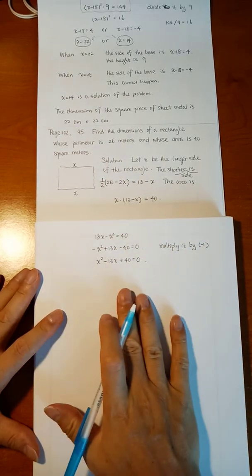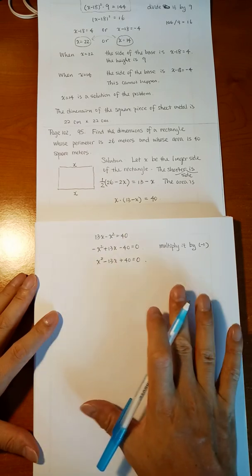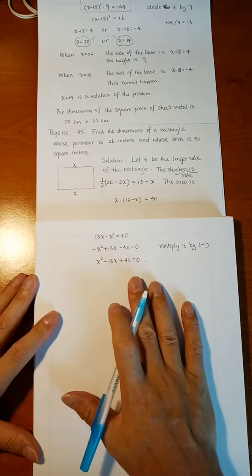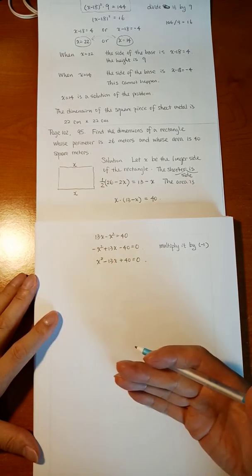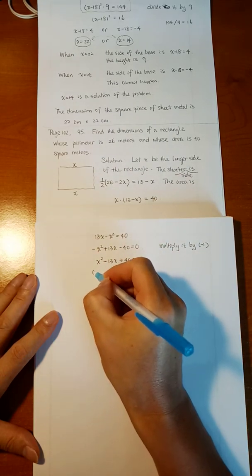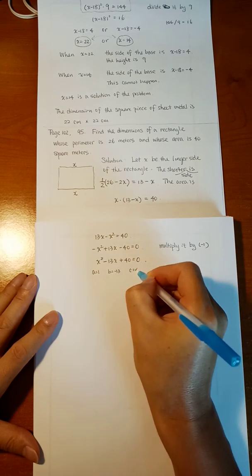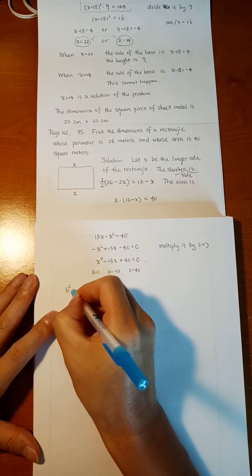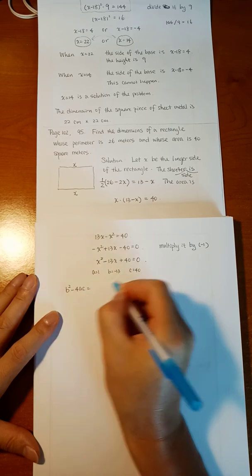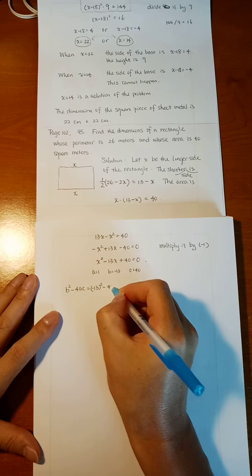Okay, so this is a standard form of a quadratic equation. You have several ways to solve it. One of the ways is to apply the root formula, the quadratic formula. What is the quadratic formula? Here a is 1, b is negative 13, c is 40. So you check b squared minus 4ac. b squared is negative 13 squared, minus 4ac.